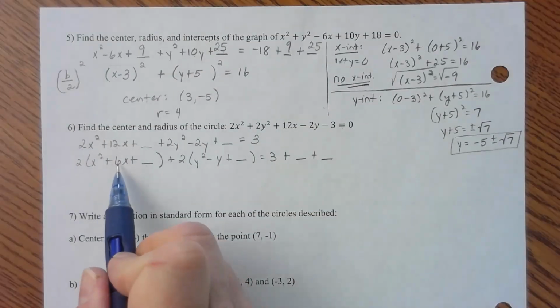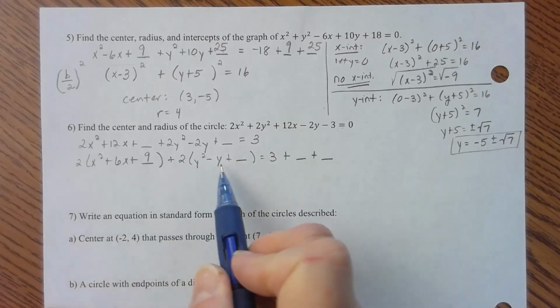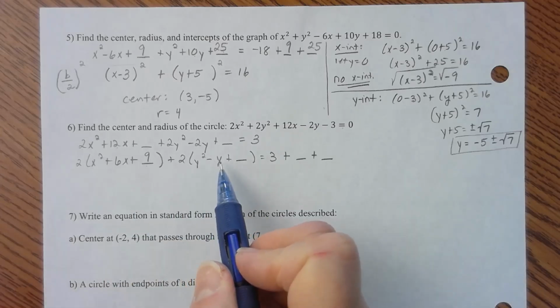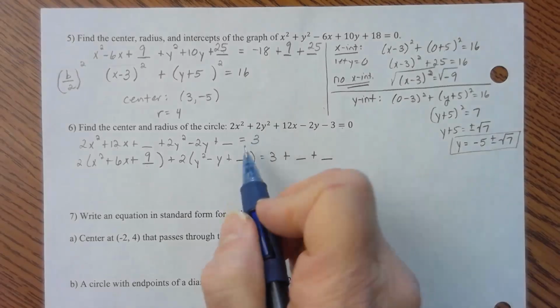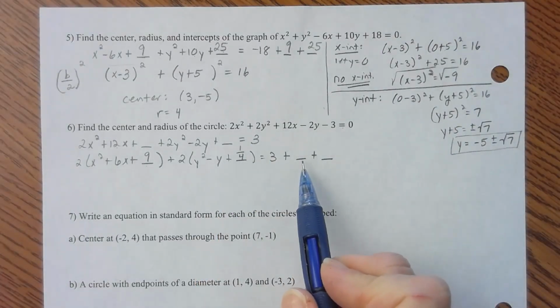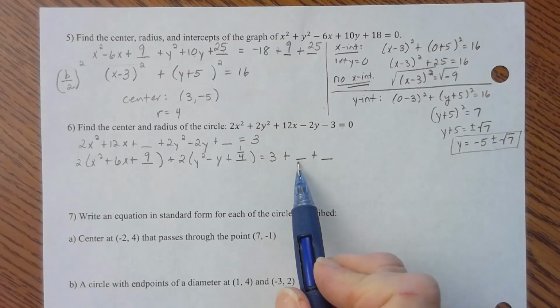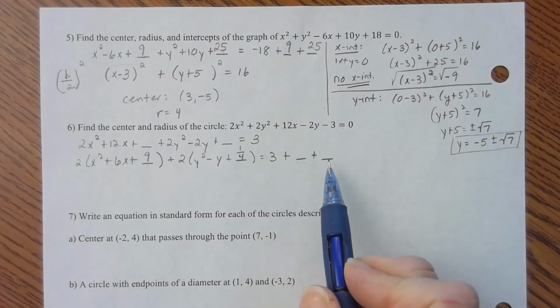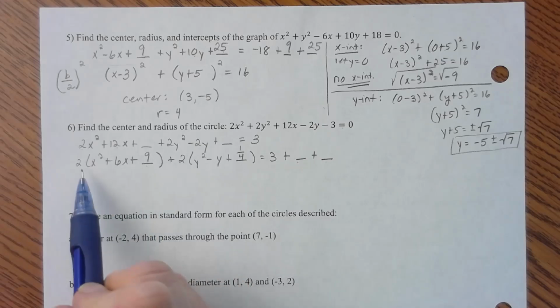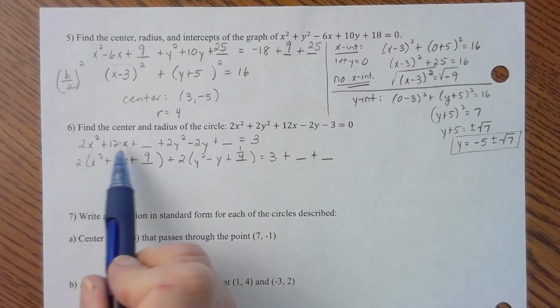All right, 6 divided by 2 is 3, squared is 9. 1 divided by 2 is 1/2, squared is 1/4. But I don't put in 9 1/4 here because this 9 in the end needs to be multiplied by the 2.